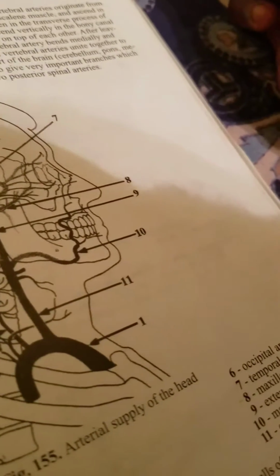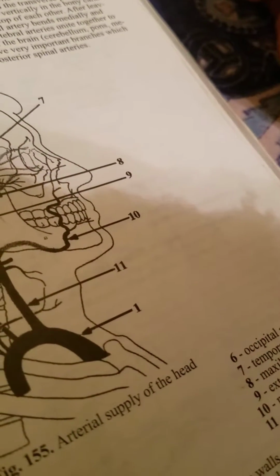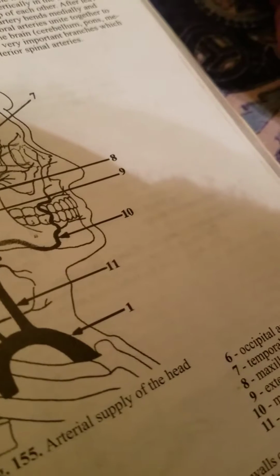And as you can see, this vertebral artery, let me read something from here. After leaving the transverse foramen of the first cervical, each vertebral artery enters the skull through the foramen magnum.